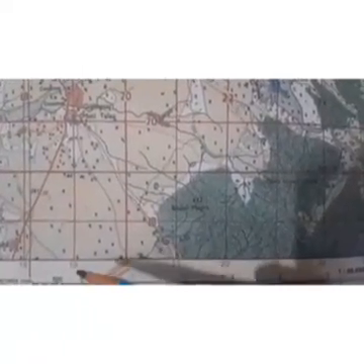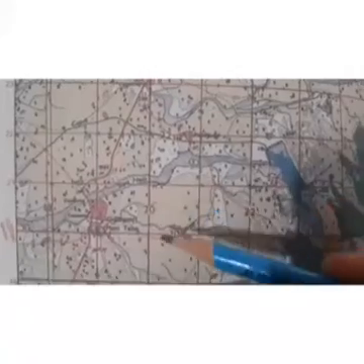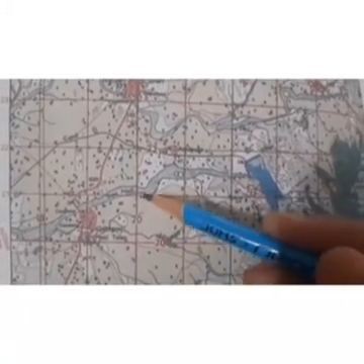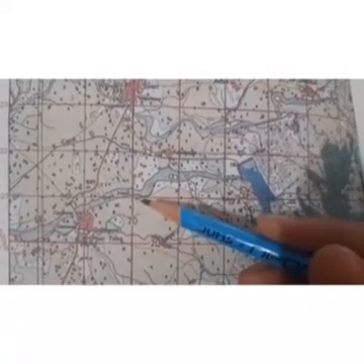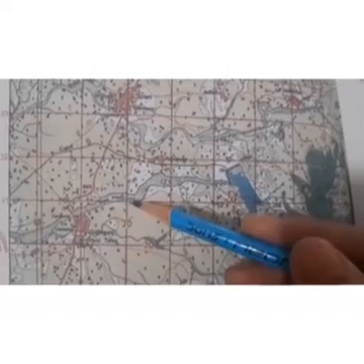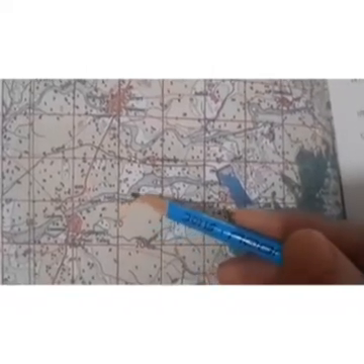Now next is 9R in grid square 2020. You just see this is after 1920. 2020 here. So this 9R is just written next to this Sipu Nadi. So this 9R is the depth of this Nadi. Depth of Sipu Nadi, that is 9 meter.